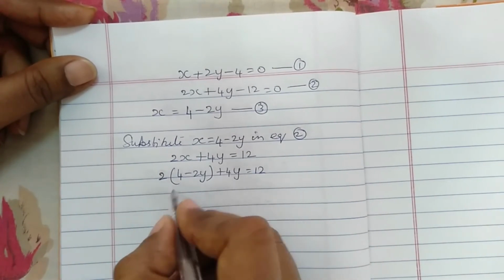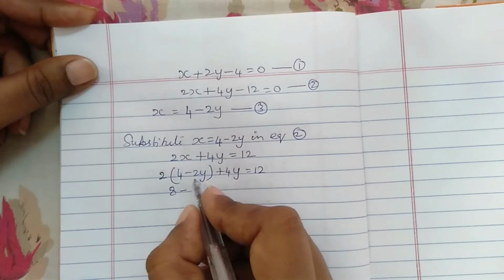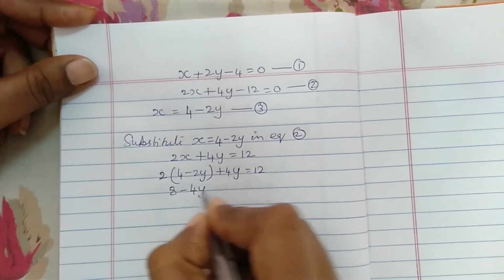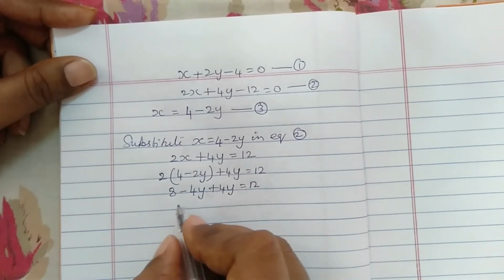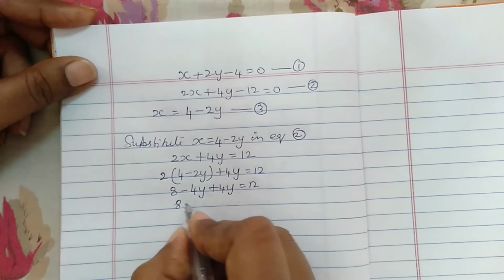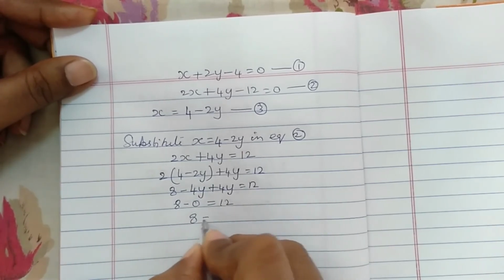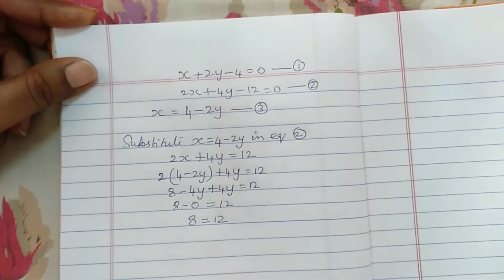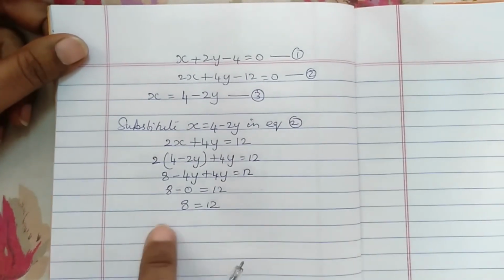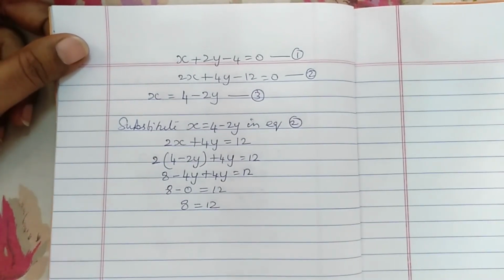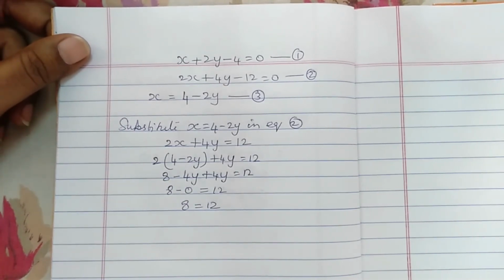Now here 4 2s are 8, minus, plus 2 and minus 2 is 4, so minus 4y plus 4y is equal to 12. Now 8 minus 4y and plus 4y is 0, is equal to 12. So 8 is equal to 12. How about this? Is this right? No. 8 cannot be equal to 12. So it means that this is a false statement.